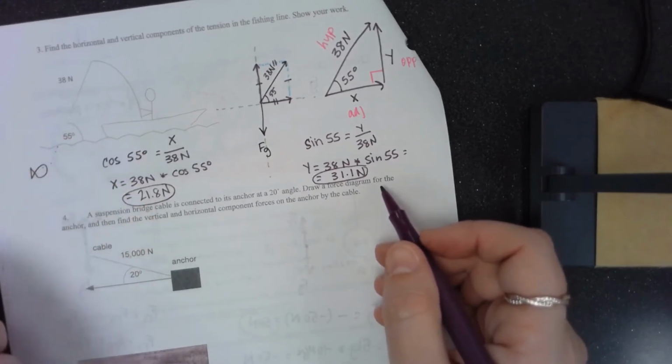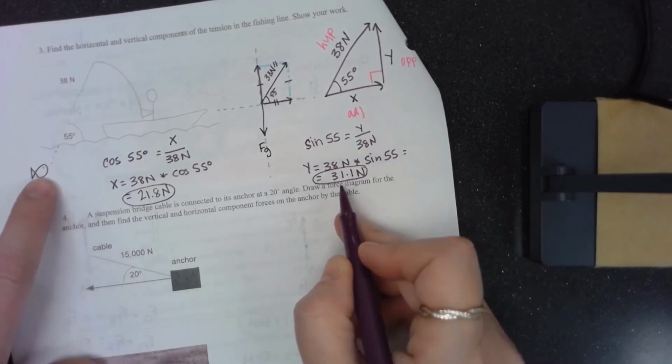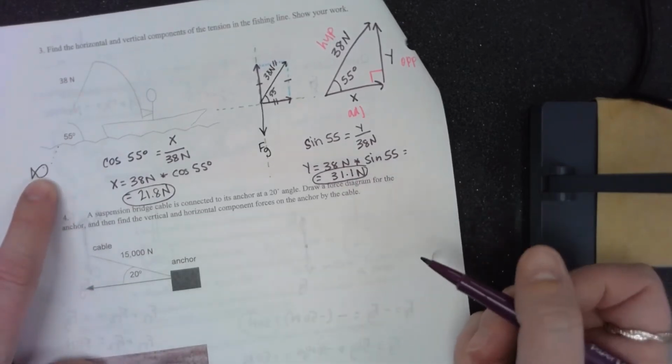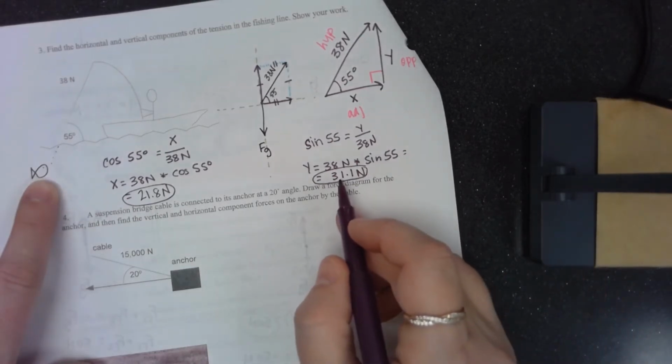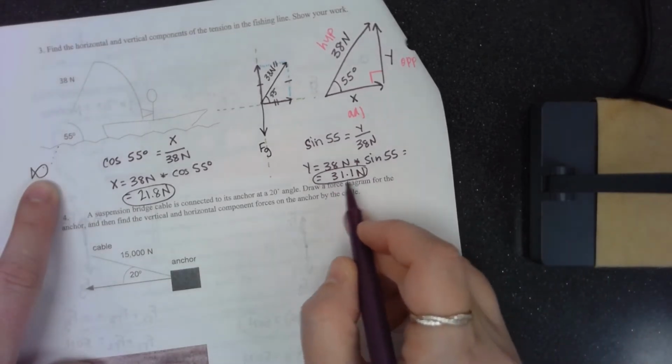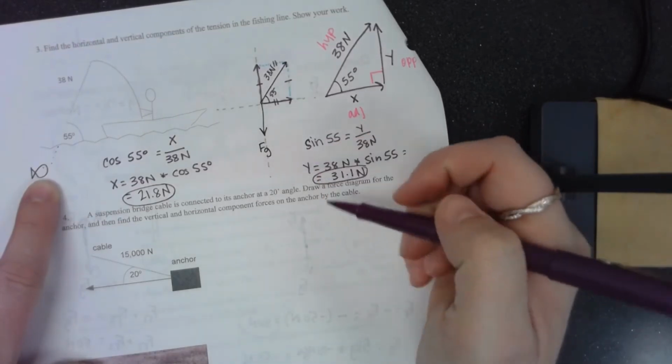So if our fisherman wants to get this fish out of the water, the fish better have a mass of less than 3 kilograms. Did you guys catch that? Because if we have an upward force that's 31.1 newtons, that's going to be the force that's opposite of gravity.